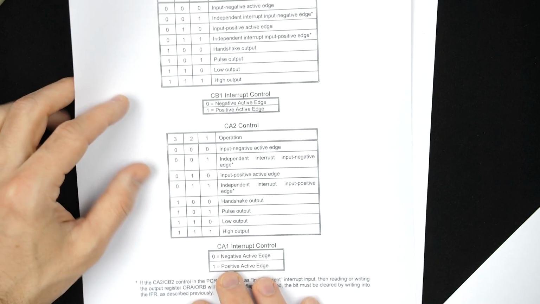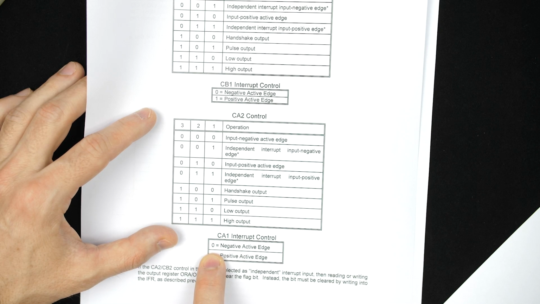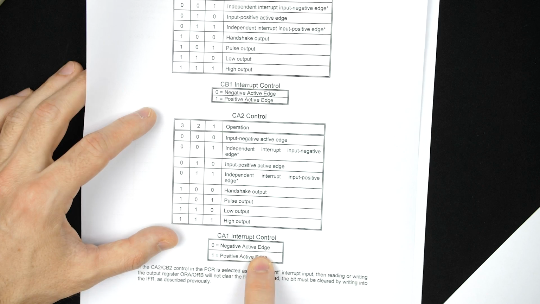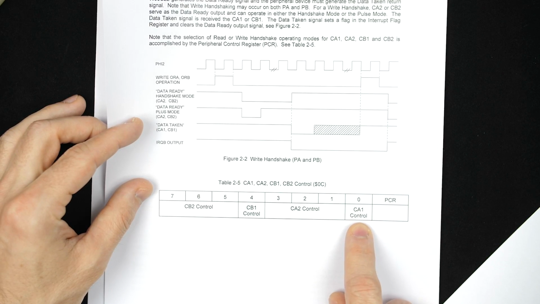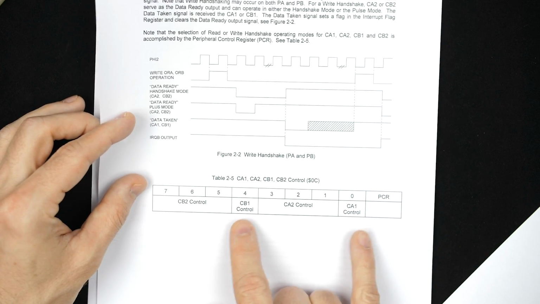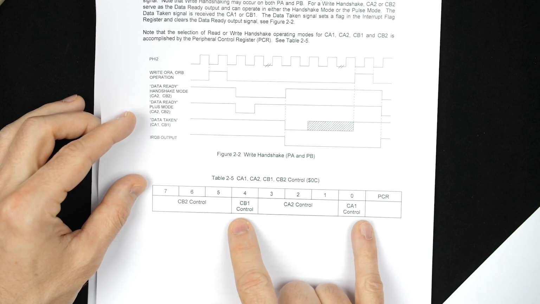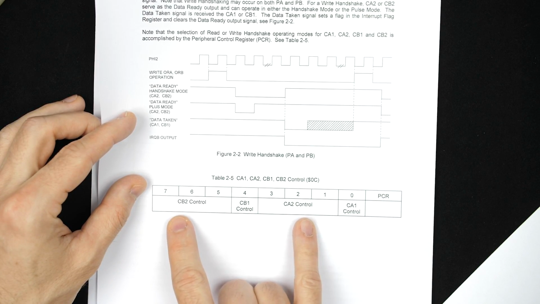And if we look at how that's defined, CA1 interrupt control, if we set that bit to a 0, we get a negative active edge. If we set it to a 1, then it's a positive active edge. And it just says which type of edge is generating the interrupt. In our case, we want a negative active edge. So we want to make sure that this bit 0 in the peripheral control register is set to a 0 to ensure that we're getting the interrupt at the right time when we push the button, not when we release the button. And the way this works is the same for CA1 and CB1. For CA2 and CB2, it works a little bit differently.